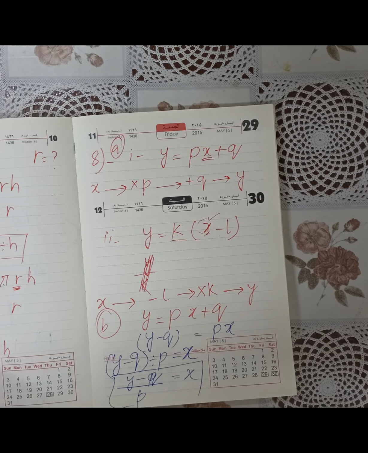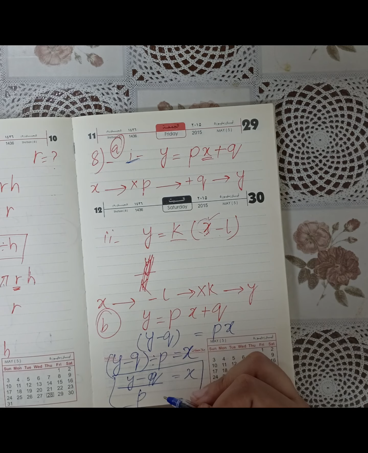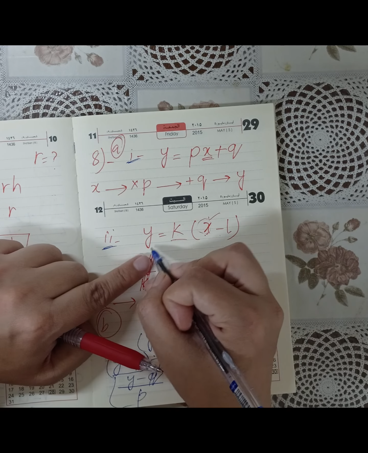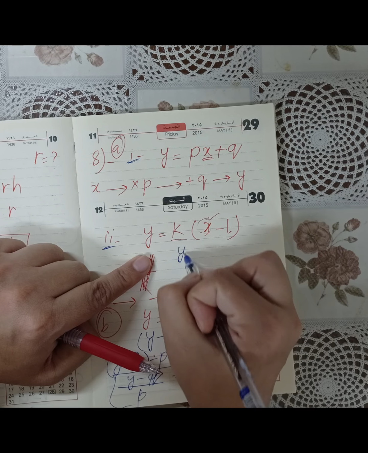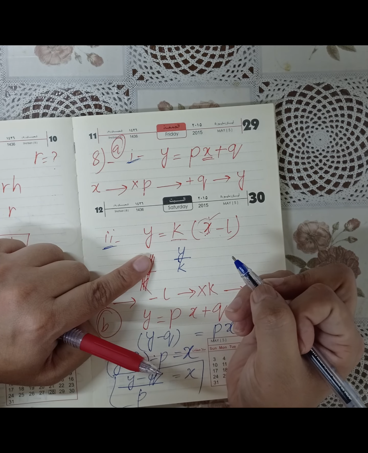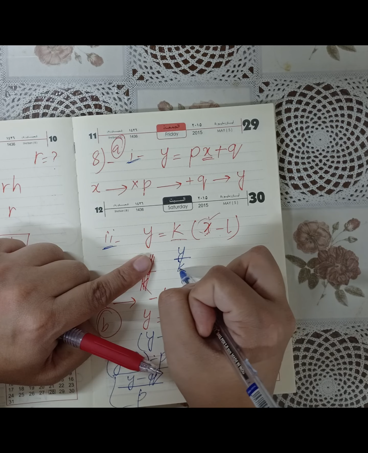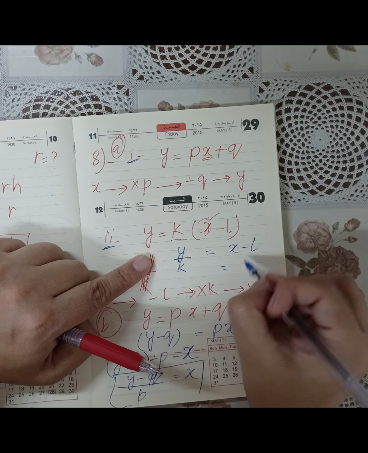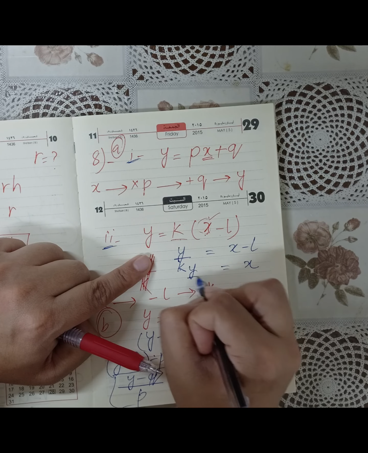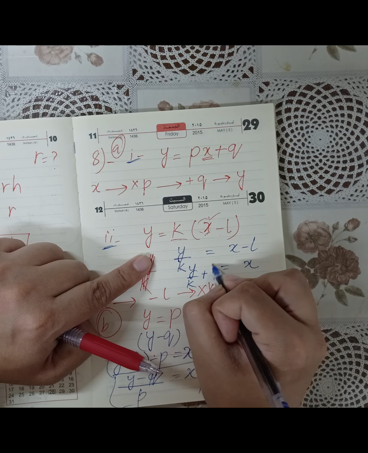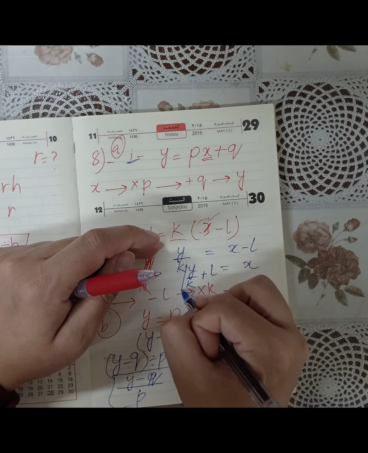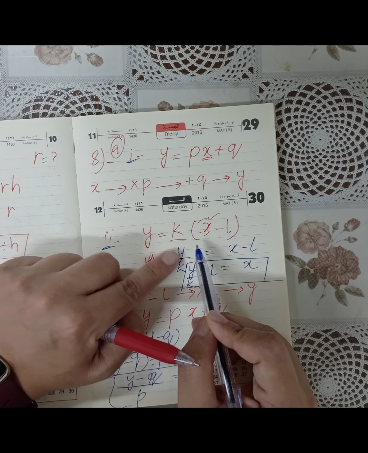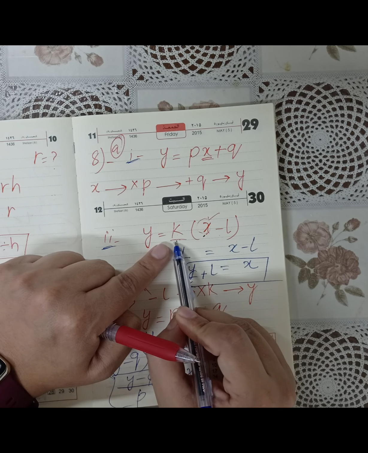And now similarly, this was part 1, I solved it here. For part 2, how can I find x from here? Simply this k that is being multiplied here will divide on the other side. Okay, y divided by k, and then I will have x minus L. So x equals y over k plus L. Okay, so I have this x in the form of y over k plus L. So first I get rid of this k.